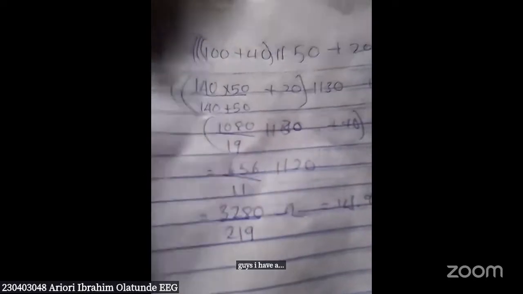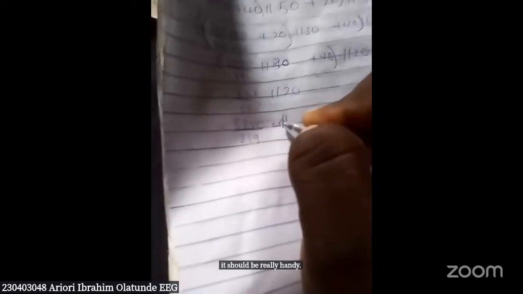I have 656 over 11 millihenry. And after solving 656 over 11 in parallel with 20, I have 3280 over 219. Oh, sorry, this should be millihenry, which is equal to 14.9 millihenry.